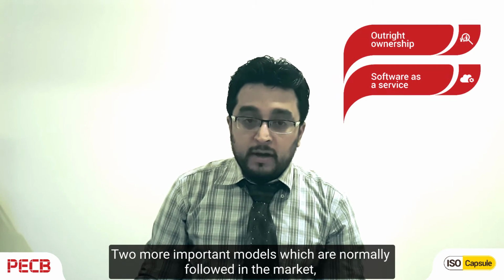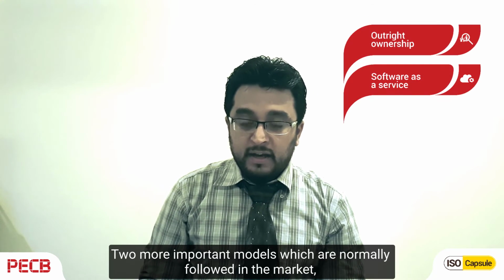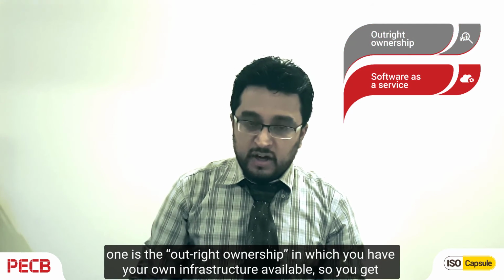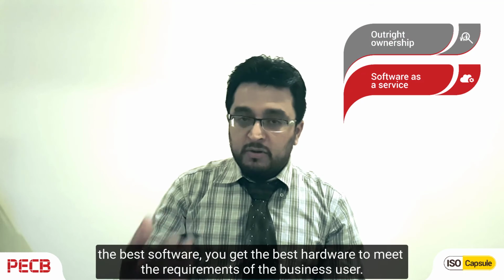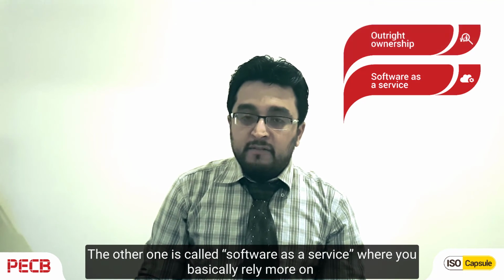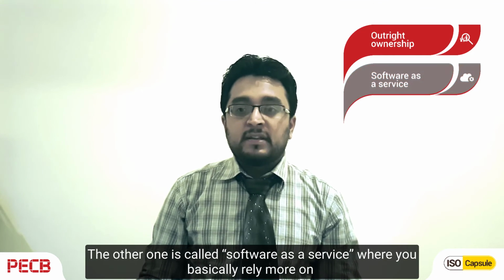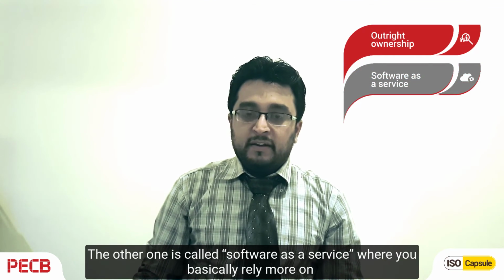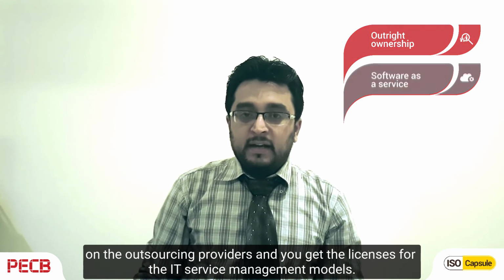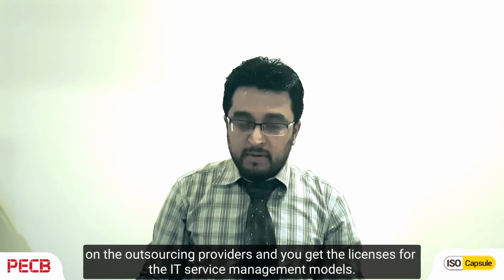Two important models which are normally followed in the market. One is outright ownership, in which you have your own infrastructure available, so you get the best software and the best hardware to meet the requirements of the business user. The other one is called software as a service, where you rely more on outsourcing providers, and you get the licenses for the IT service management models.